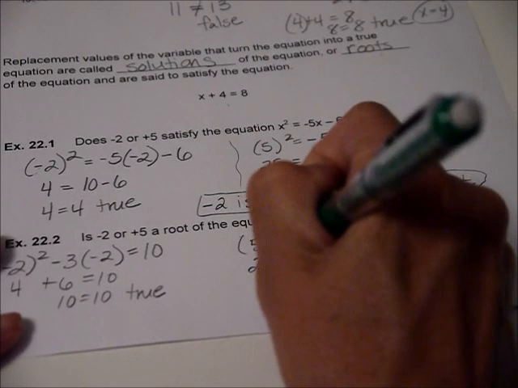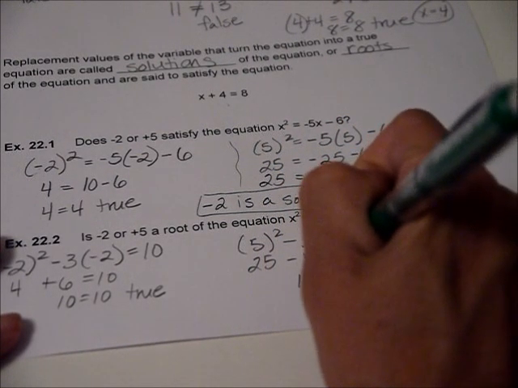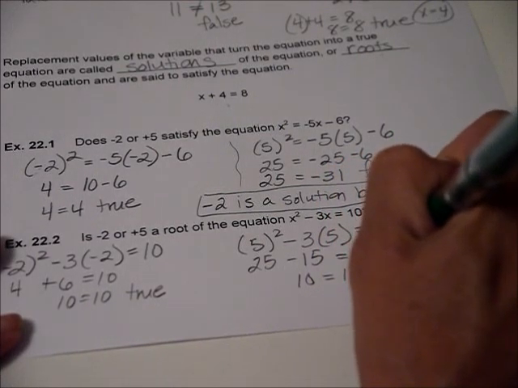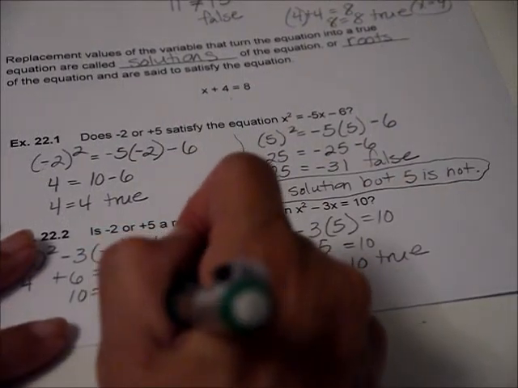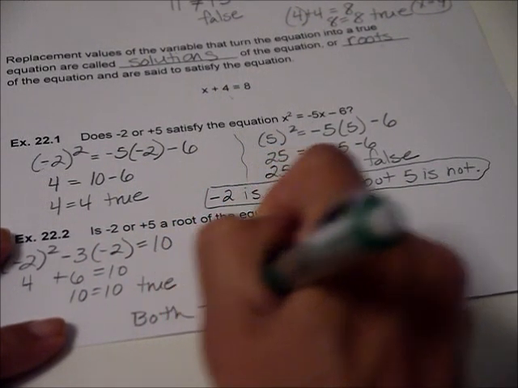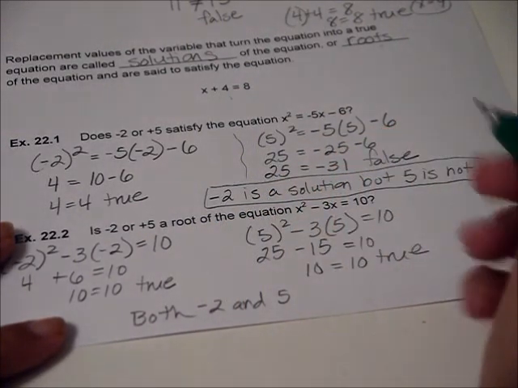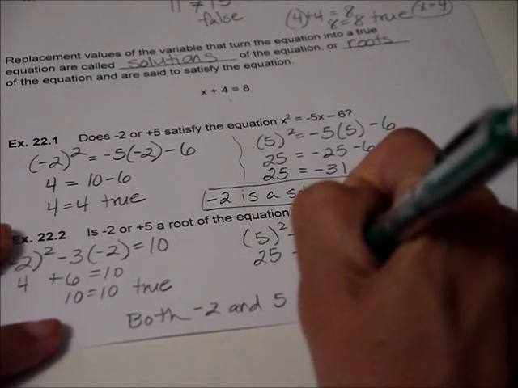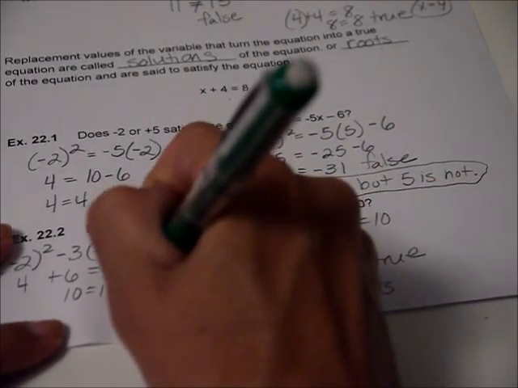That would be 25 minus 15 equal 10. And it sure does. So they both are true. And so how would you answer that? You would say both. You could even say both work, or both -2 and 5. And they asked if they're roots, so you would say are roots. And that's all you would have to have.